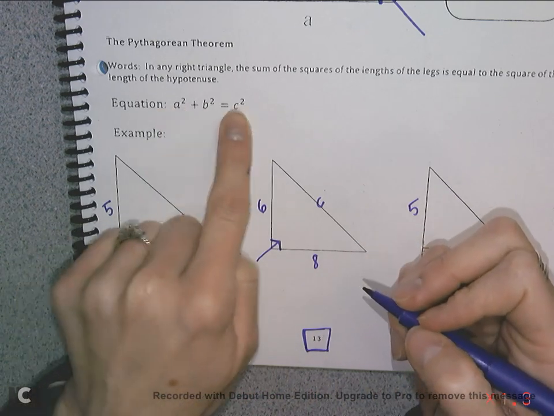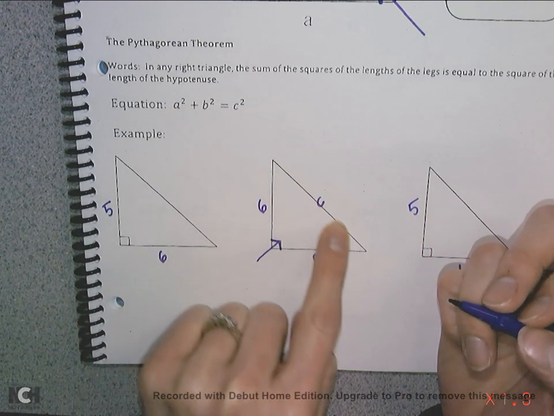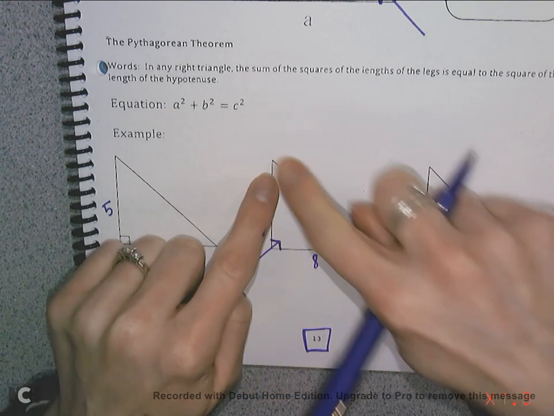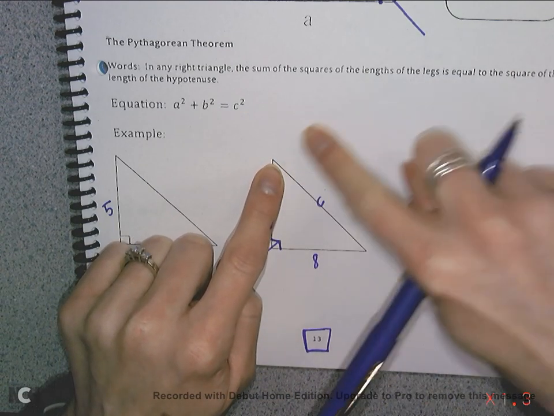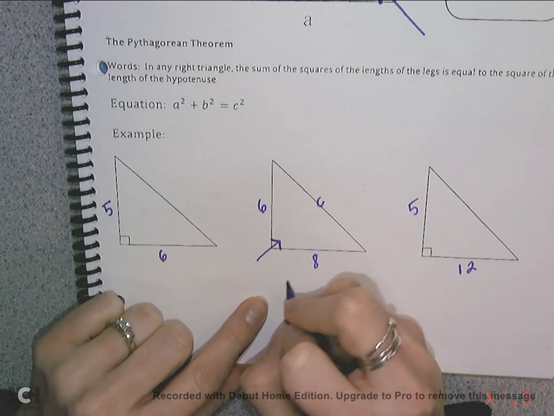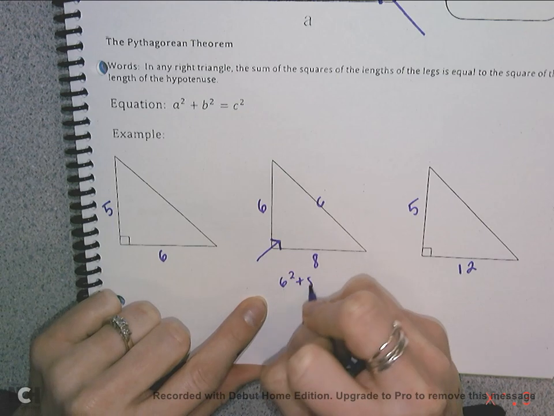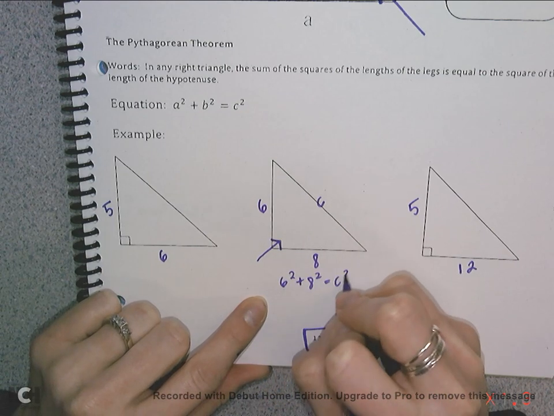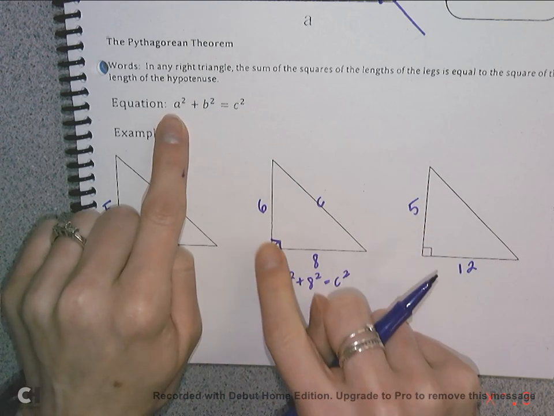So we're going to put them into our Pythagorean theorem and solve for our length of side C. We want to figure out what the area of this missing box is right here. Okay, so we've got 6 squared and 8 squared equals C squared. So we're using our formula and plugging it in.